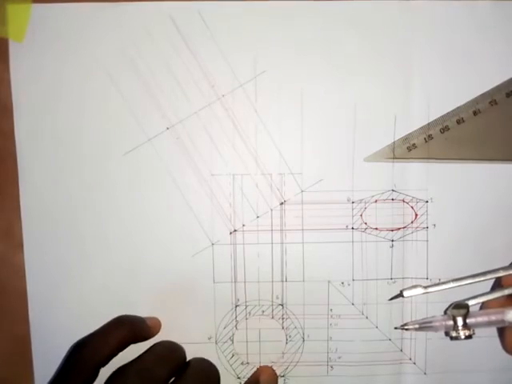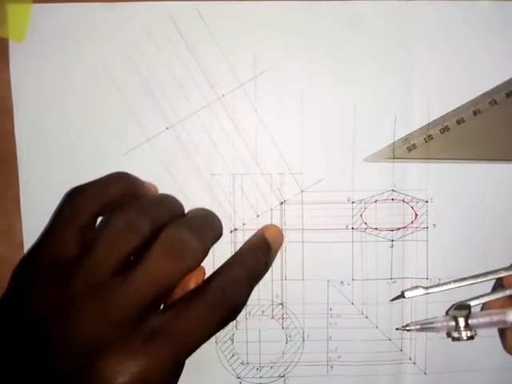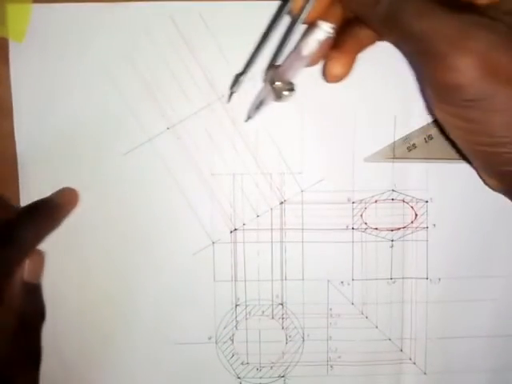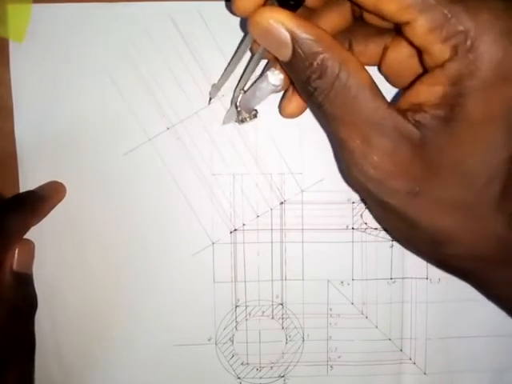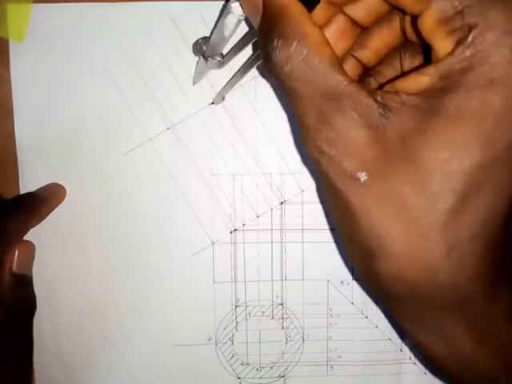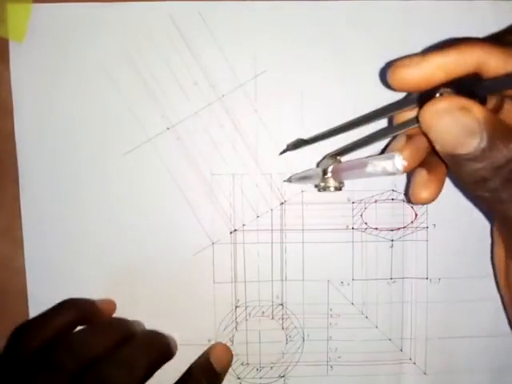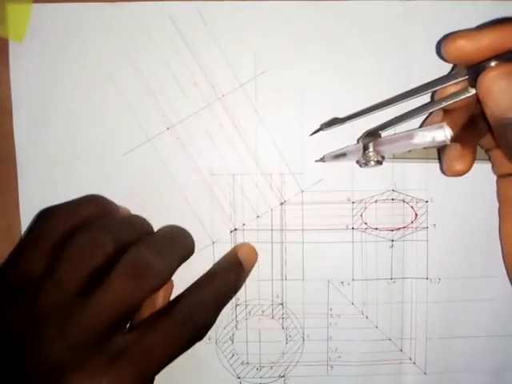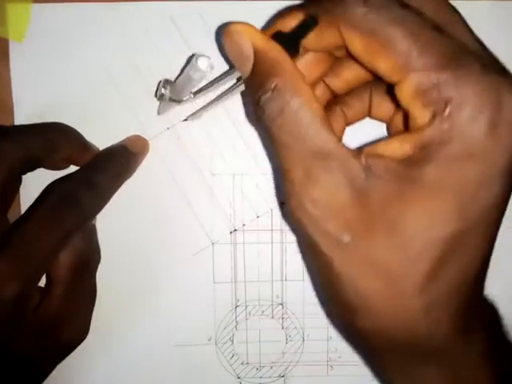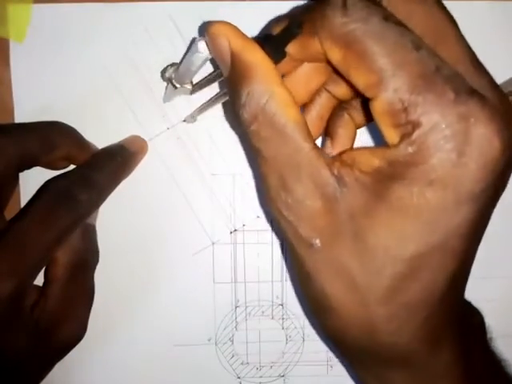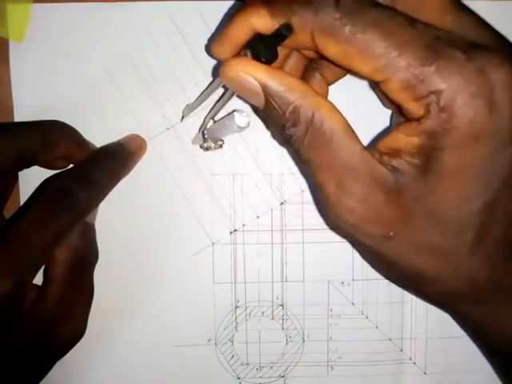Following line 2 10, this is the line, going like this. Put your compass at this point here and make an arc here, then make an arc here. Then for 4 8, just go up like this and follow this line. I'm not going to write anything there.